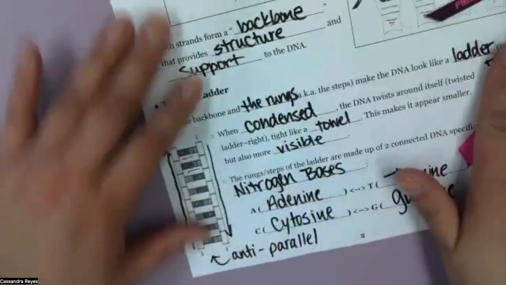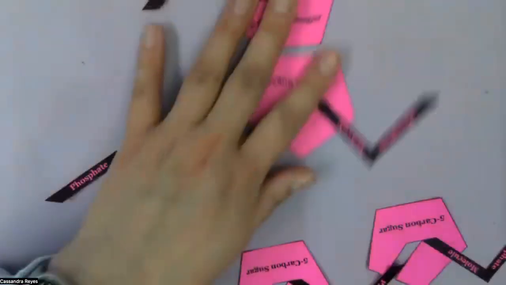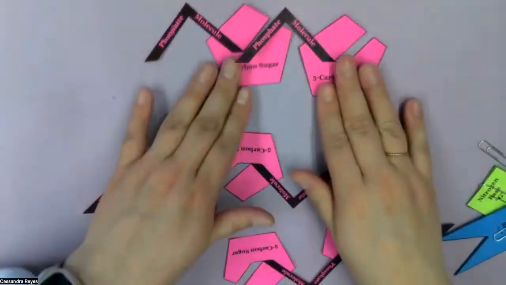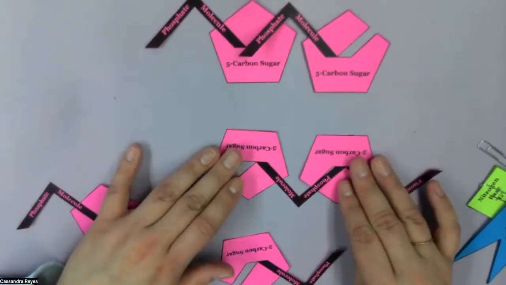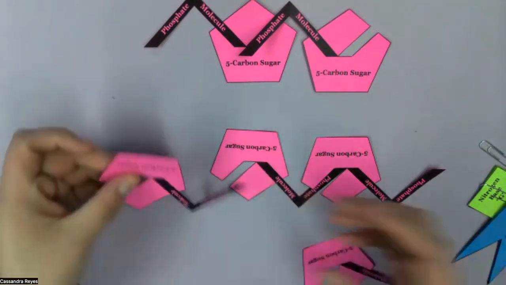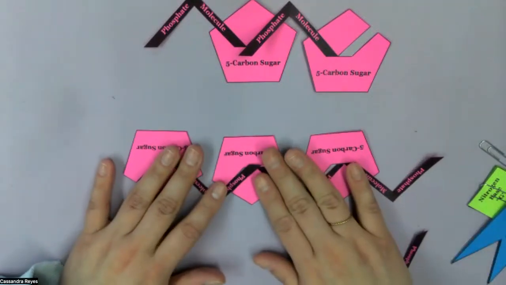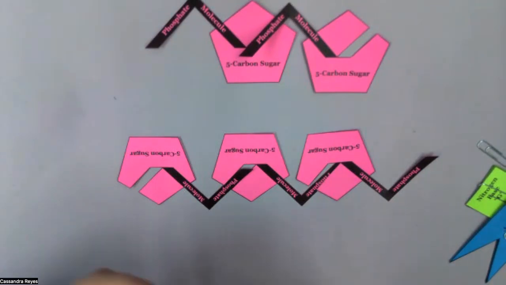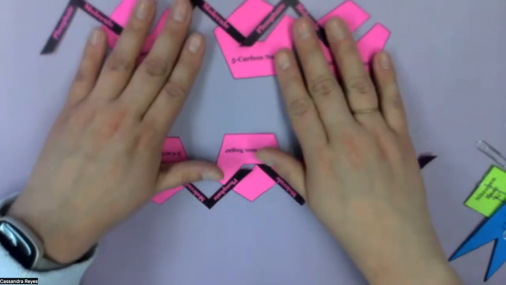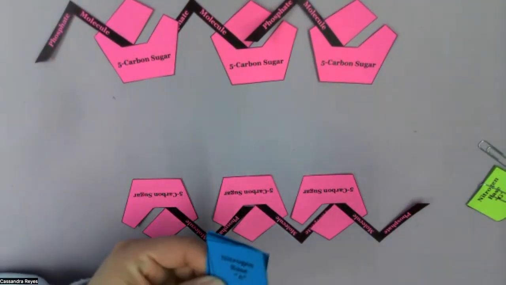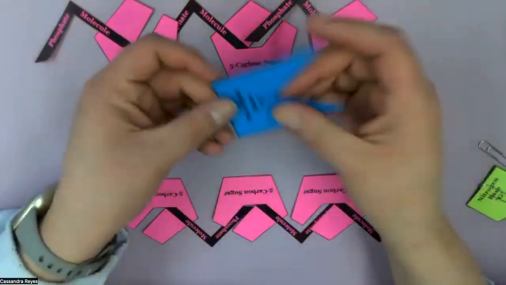Let me go ahead and get rid of that, back to here. Let me zoom out so you can see everything. As you can see, my DNA molecules are starting to fit together pretty nicely. Actually, these are my 5-carbon sugars and my phosphate molecules. Anyways, I'm going to add my nitrogen bases in here so I might actually get to see what it looks like as a built structure.